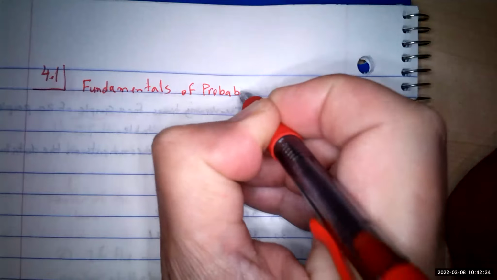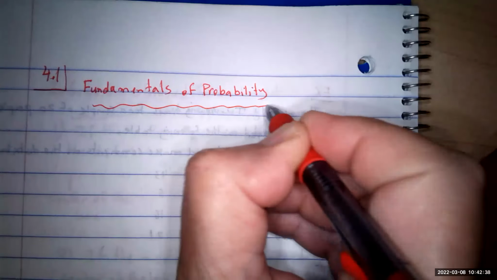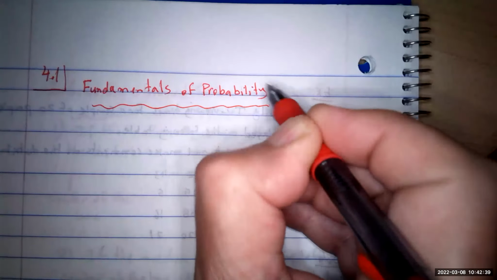Okay, so we are going to check the probability. So this is going to be, we call it foundation of the probability or fundamentals. Fundamentals of probability. The basic fact, if you like, about the probability.